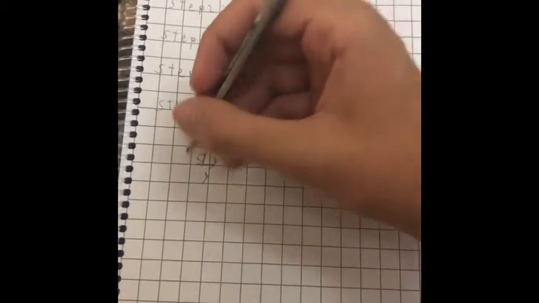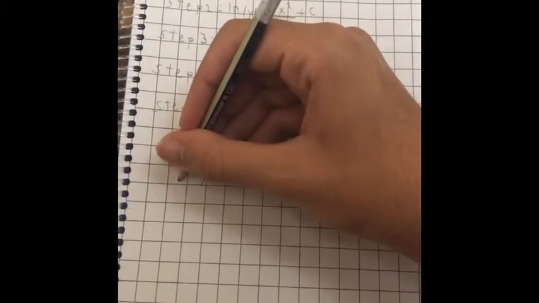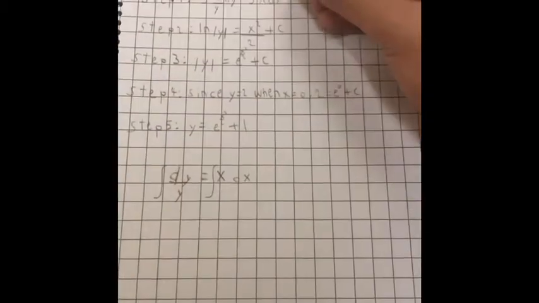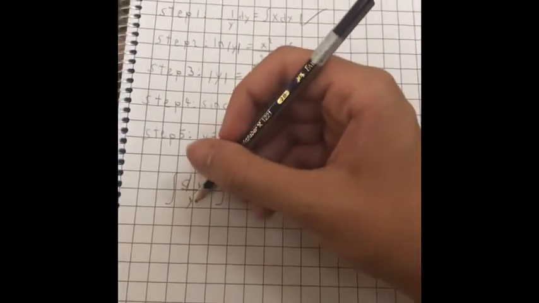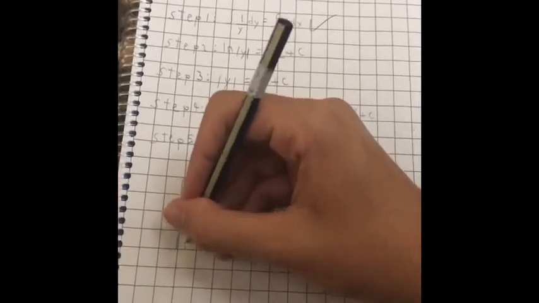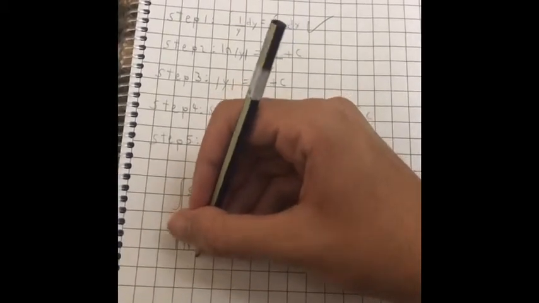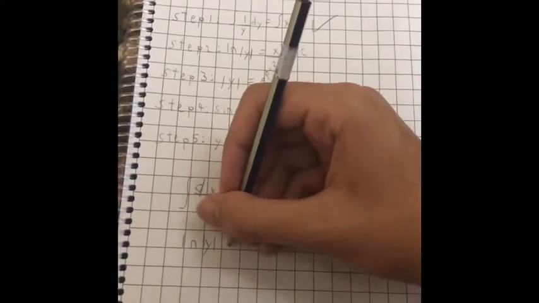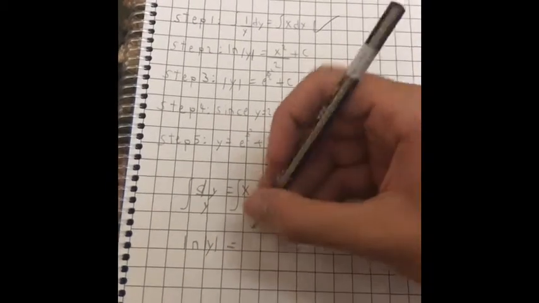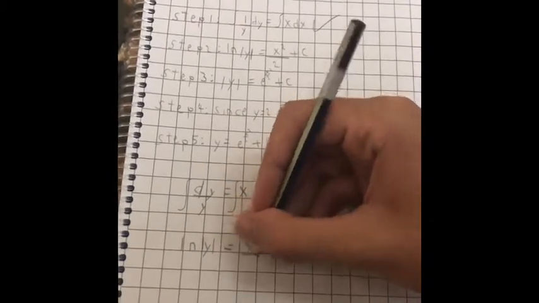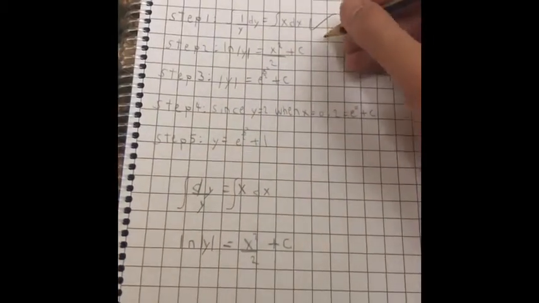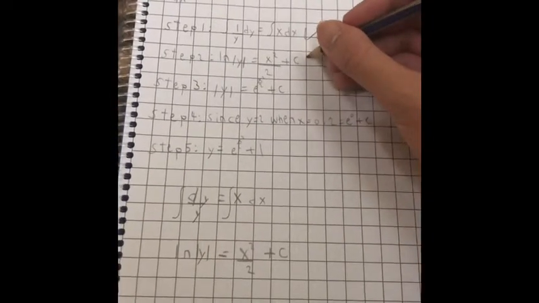Then we will take the integration for both. This means that step 1 is right, and the integration of dy over y is ln y equal to the integration of x, which is x squared over 2 plus c. This means that step number 2 is right.